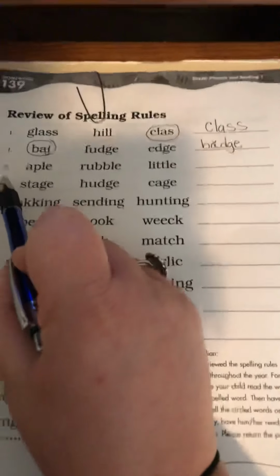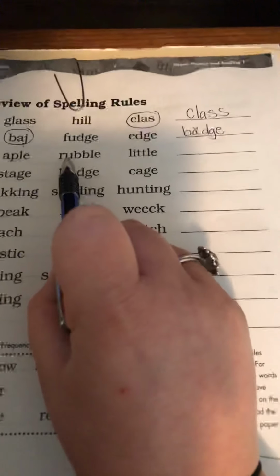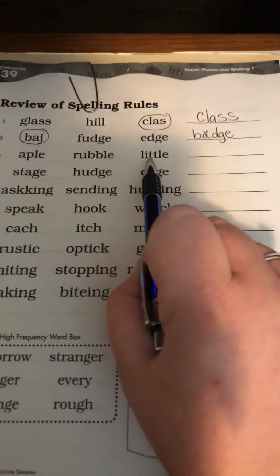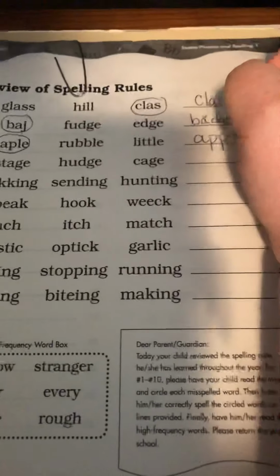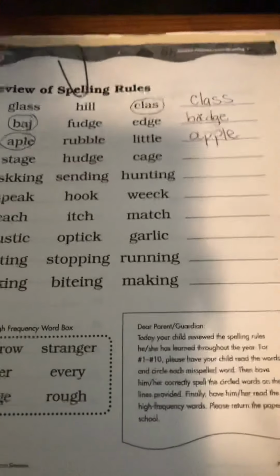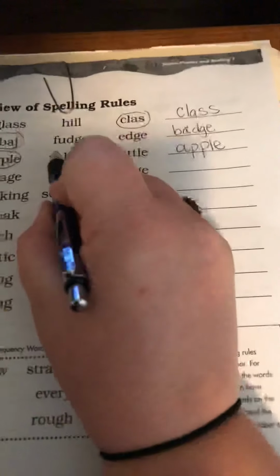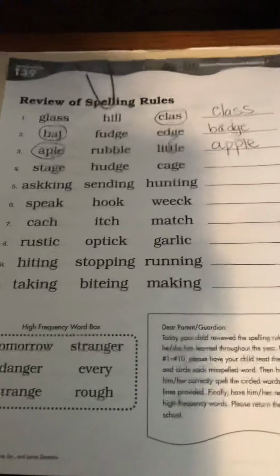Number 3. Let's read the words. Apple, rubble, little. All right, this is actually our doubling rule. So we need to fix apple and write it apple. And it's our final stable syllables. P. So pull, rub, bull, little.